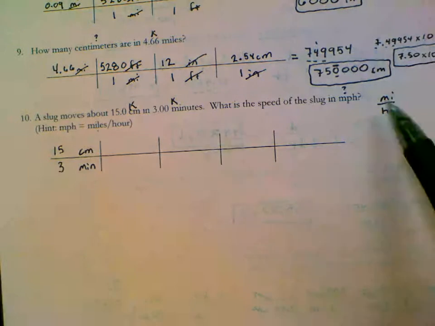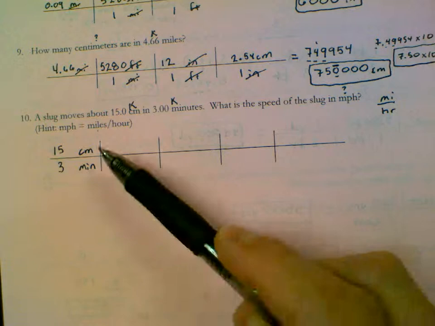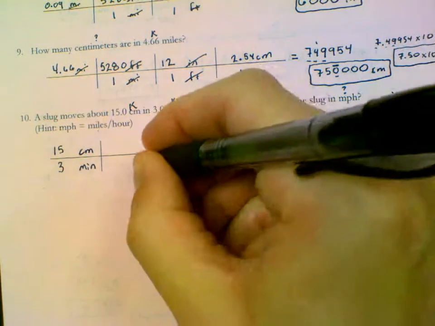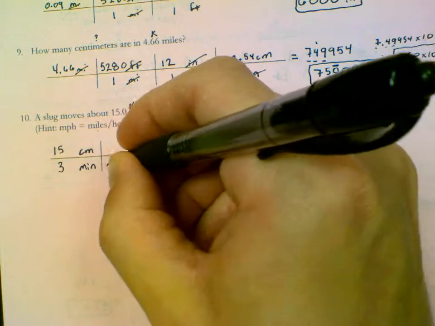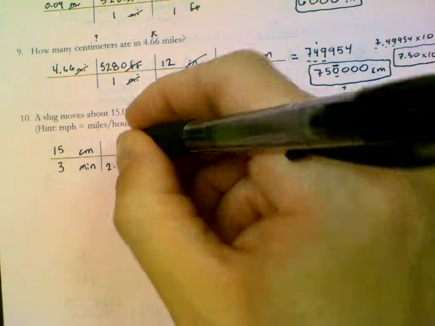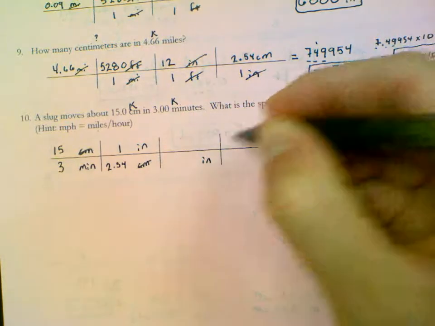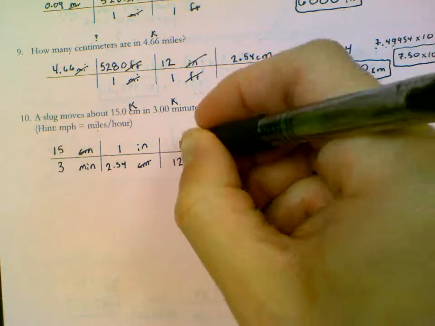We need minutes to turn into our hour unit. Break this problem down, solve it in pieces. So convert the centimeters into miles first. We've used this conversion a couple times now. 2.54 centimeters is equal to 1 inch. Inches needs to go away to feet. There are 12 inches in 1 foot.